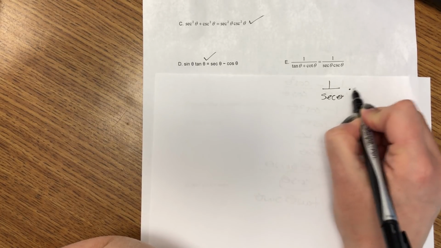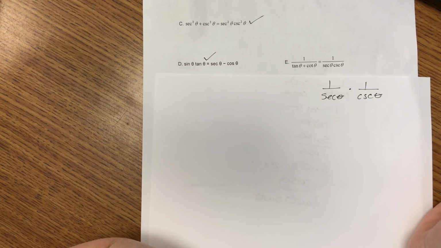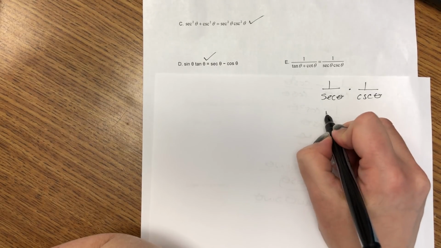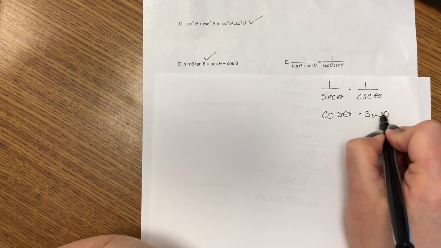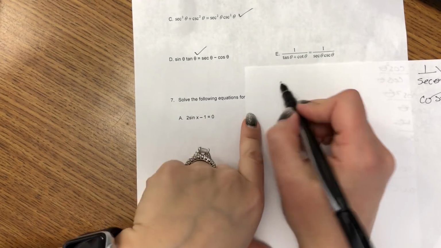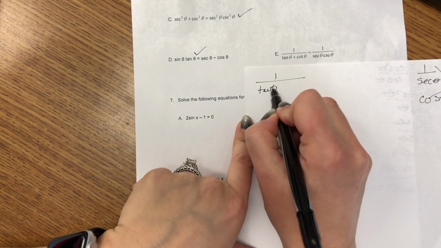Okay, and E. I think I'm going to start on the right side again. 1 over secant times 1 over cosecant. That is cosine times sine. How am I going to get that to adding in the denominator? I don't know. Okay, so let's start on the left. Scratch that, try again. 1 over tangent plus cotangent.